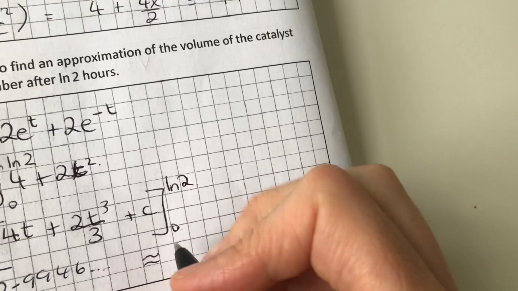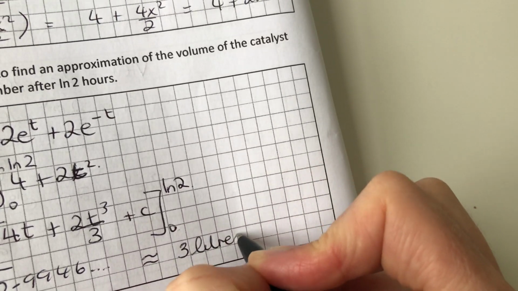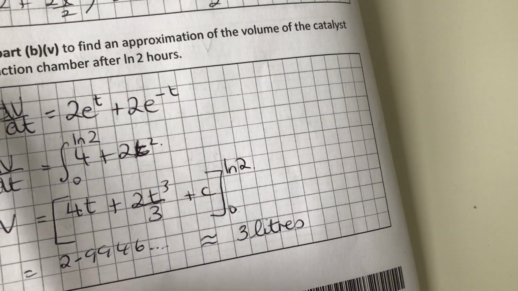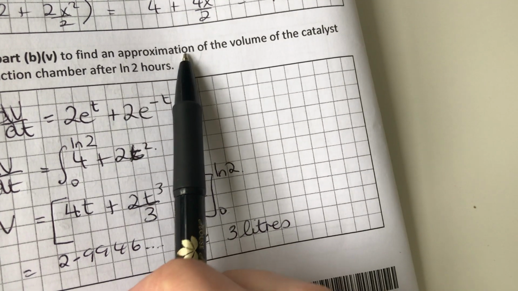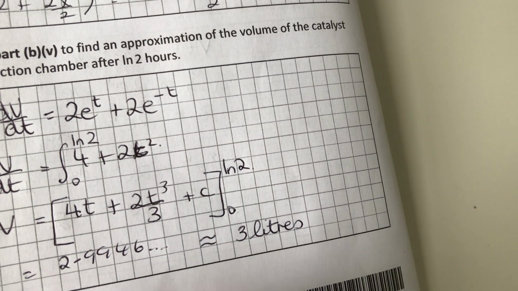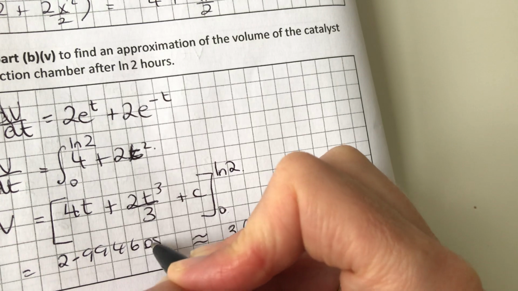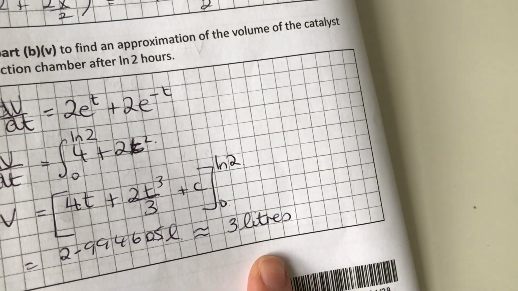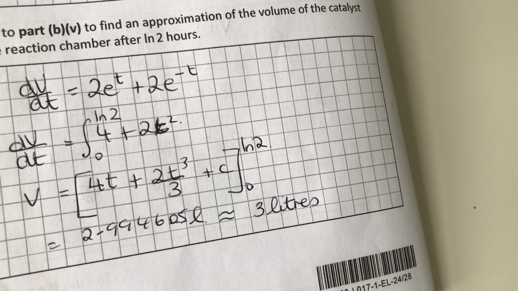3 litres. Don't know, am I supposed to give it exactly or approximately? Find approximation. Okay, well, I'm going to give both anyway. 2.9946 litres, which is approximately 3. I'm going to have both there, so no matter what, I should be getting full marks.